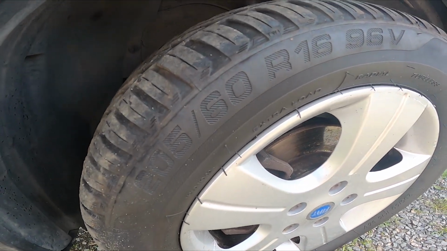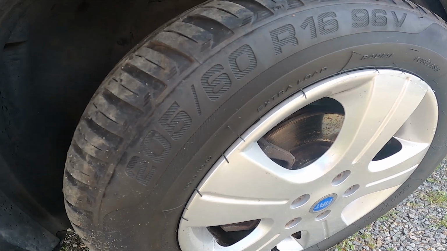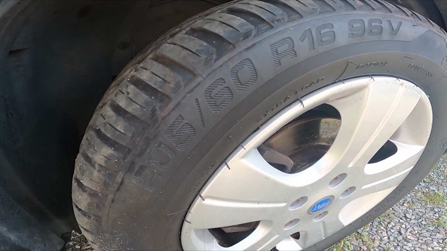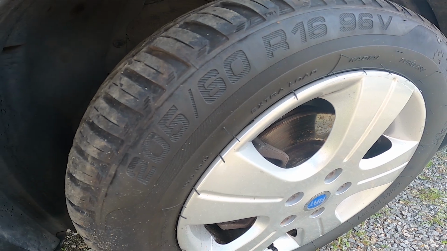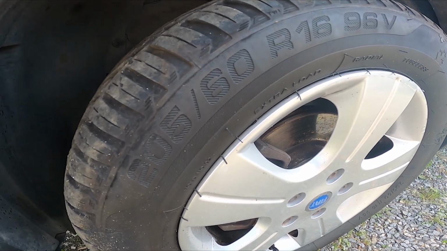The first number we can see is 205. 205 is the width of the tire tread in millimeters. This goes up in increments of 5.